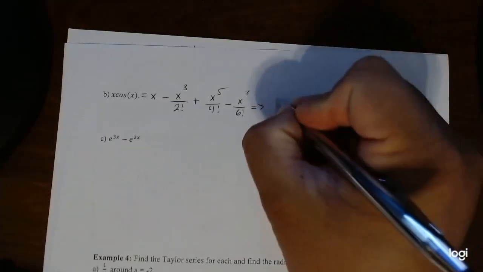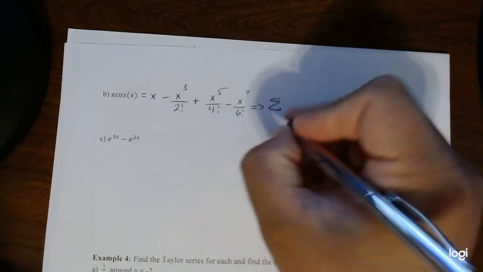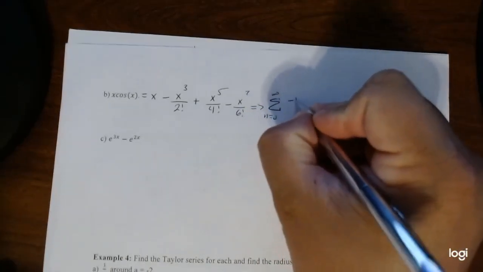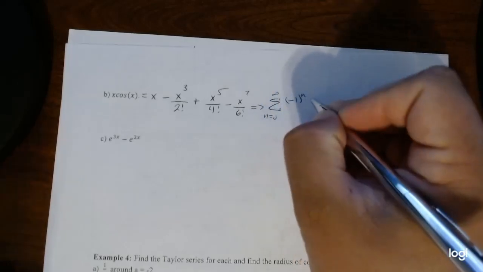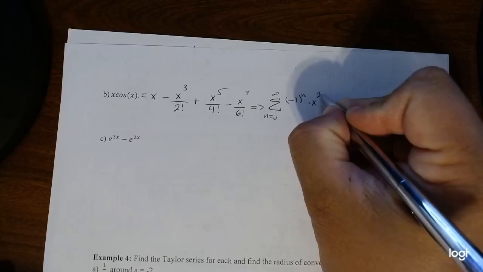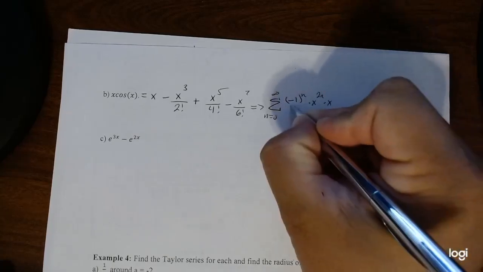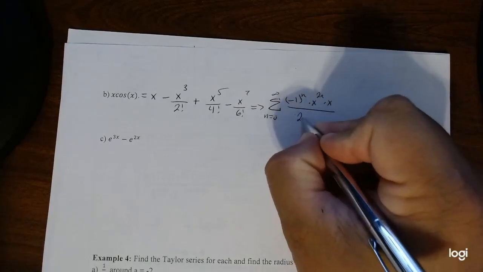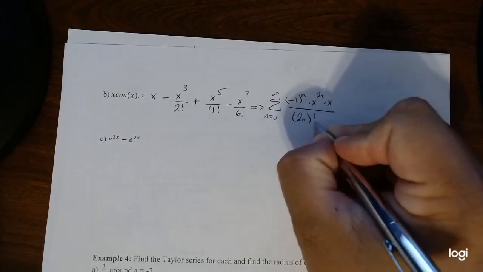So this is the sum of n equaling 0 to infinity of negative 1 to the n times x to the 2n times another x, all over 2n factorial.